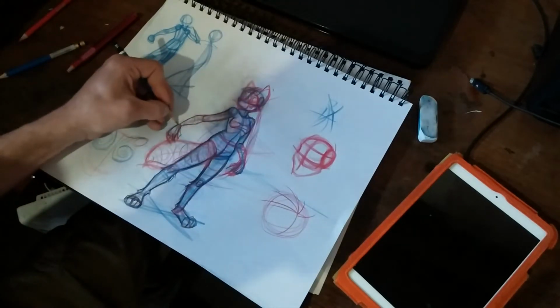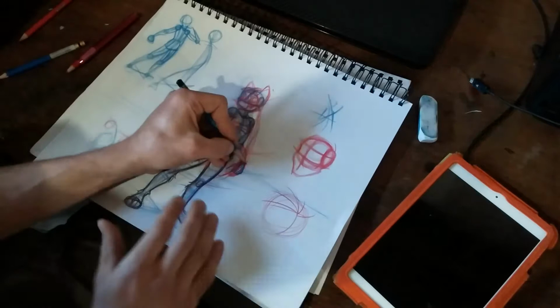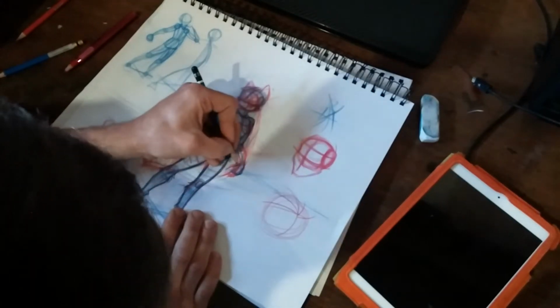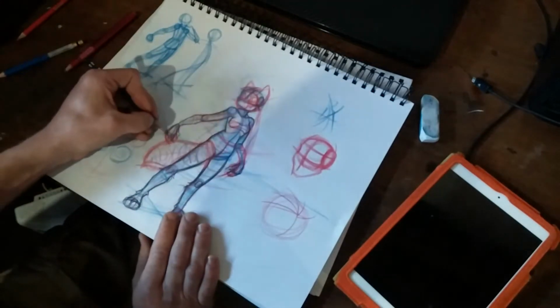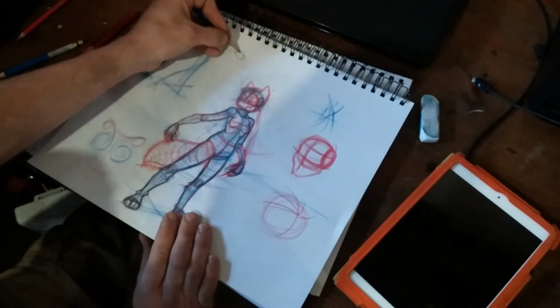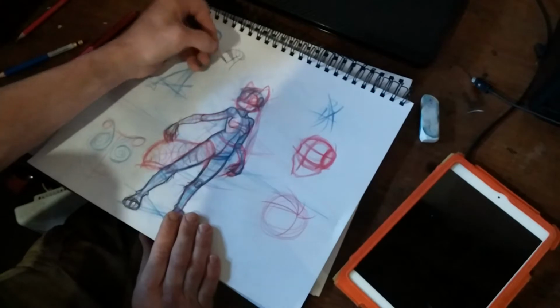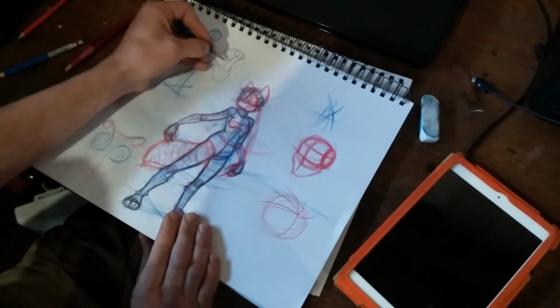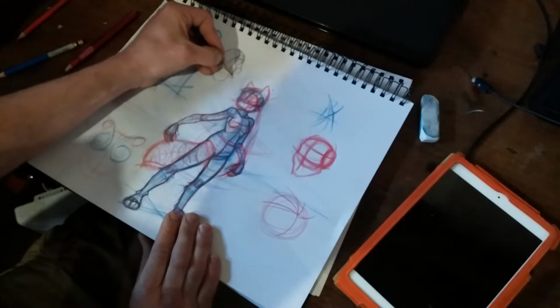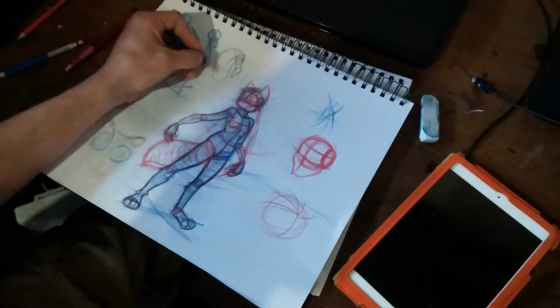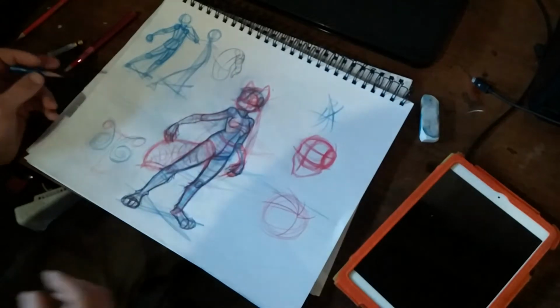Anyway, I'm not going to go too much into the hands at this point, just because hands are something completely else. But like I said, you can indicate it with that meat sack shape that I was saying before. And then you've got your thumb. The thumb has another joint right there. I mean, you can get away with that for right now.